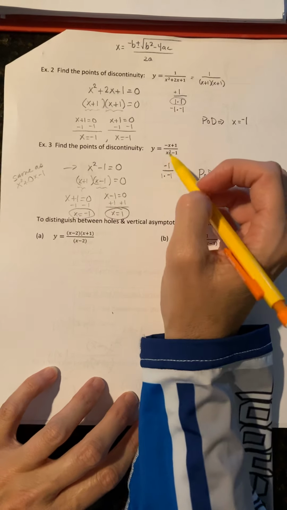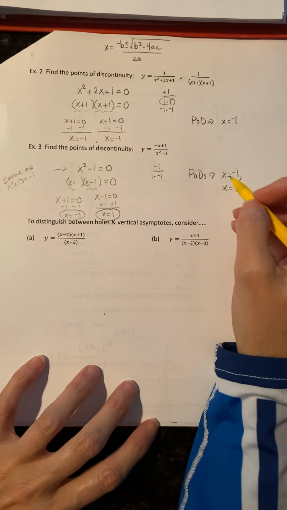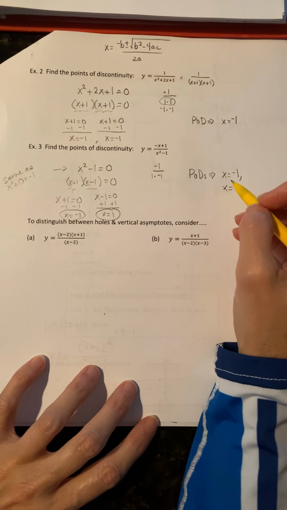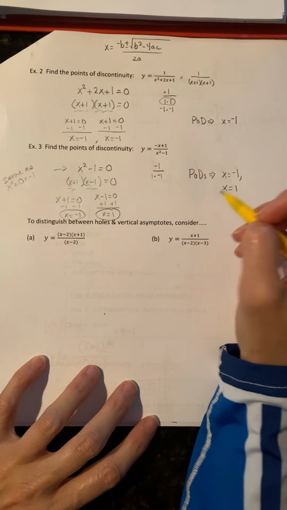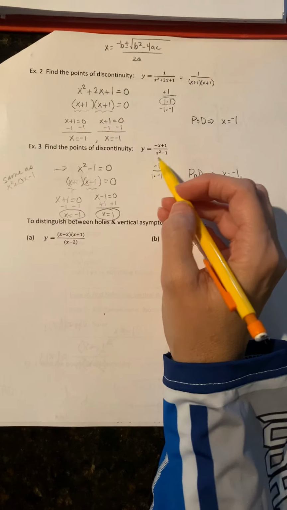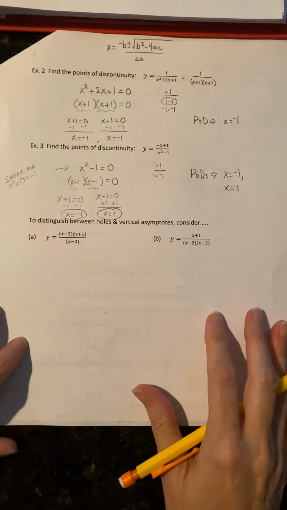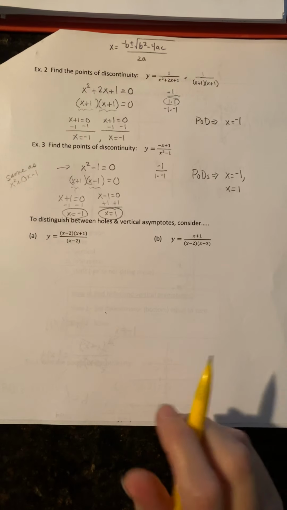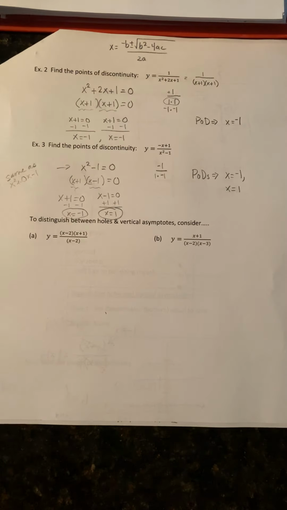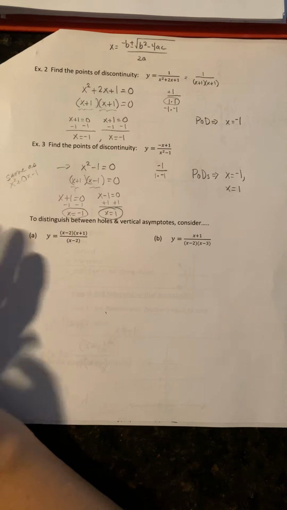So if you were to graph that, there is either a hole in the graph or an asymptote at x equals -1 and x equals +1. So if we were to graph that, something is happening at those spots. Okay, now we have to talk about how we know which one it is, okay?